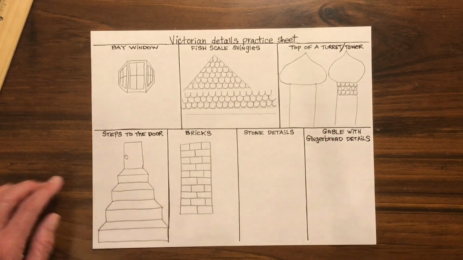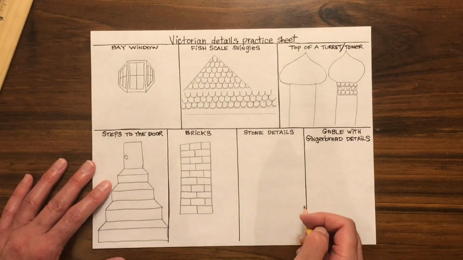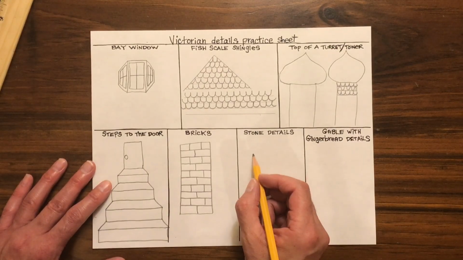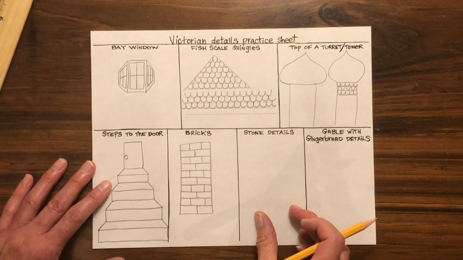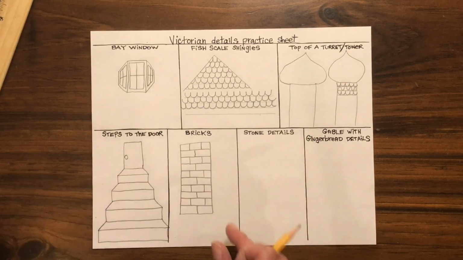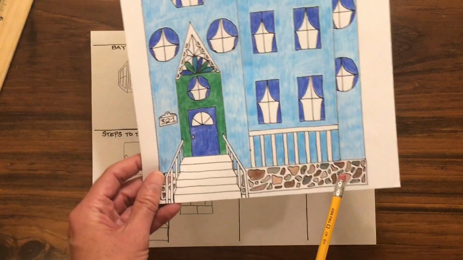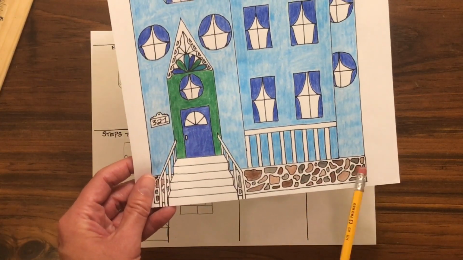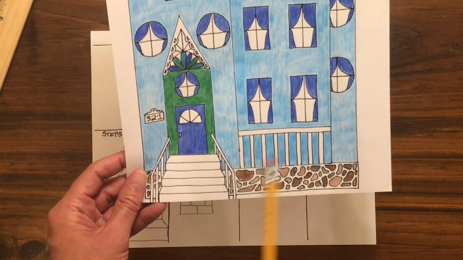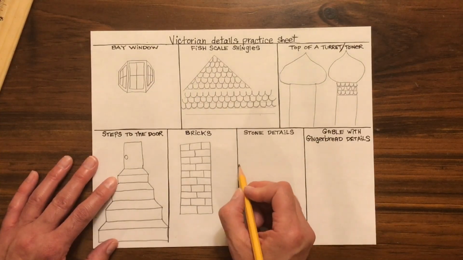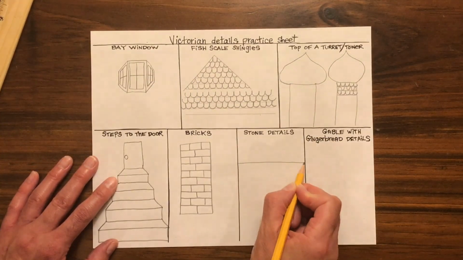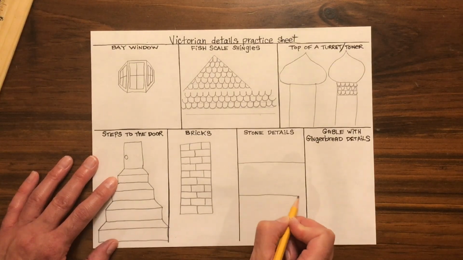Pretty cool, right? Now let's add some stone details, because you might want to use stones for maybe a walkway to the front door, or perhaps you want to use stones on the foundation like I did in my drawing. This is called the foundation, the part of the house that's held up by the stonework. So I'm gonna draw a pretend foundation first, so we have something for the stones to get into.